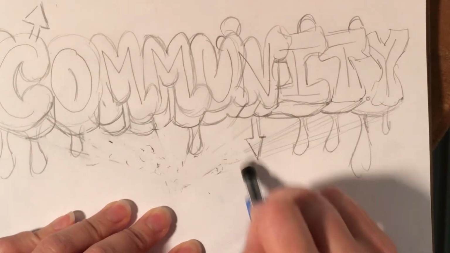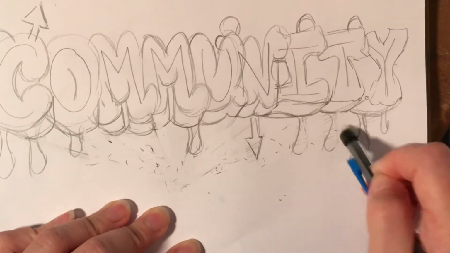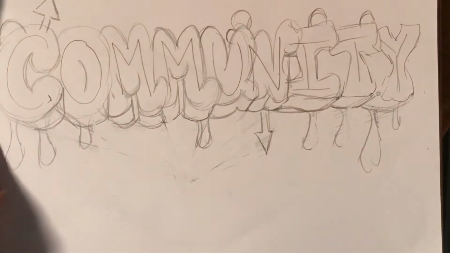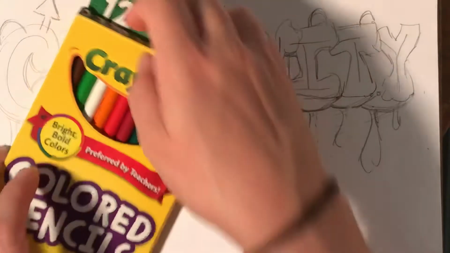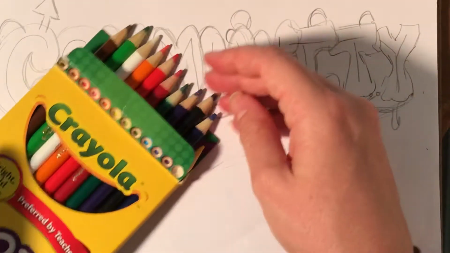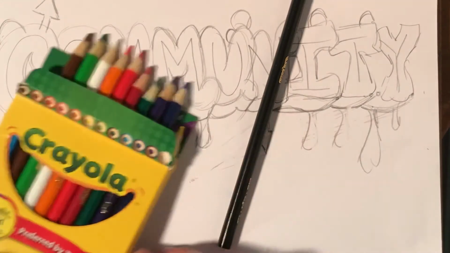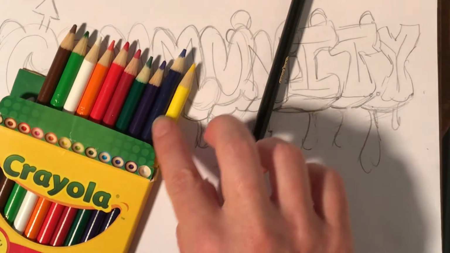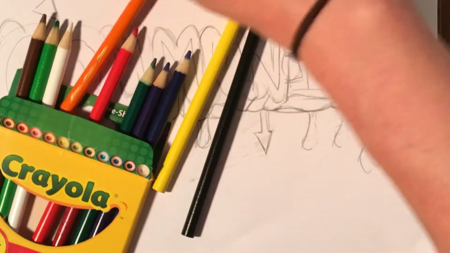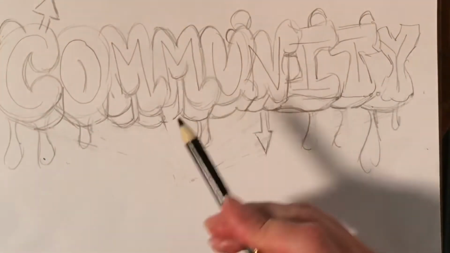Okay, now it's time to choose your color scheme. So I like bright colors for the word community. So the first thing we're gonna do is outline, and then we'll color it. So take your black colored pencil and choose 2 more colors for the word. So I'm going to use yellow and orange, and that's it. So I'm going to outline my letters.